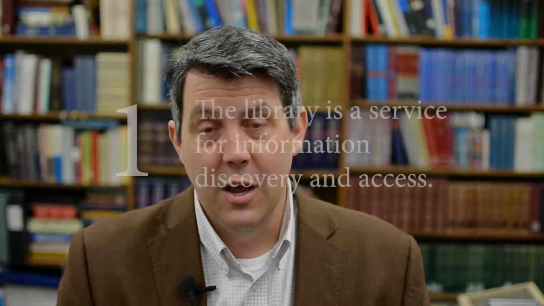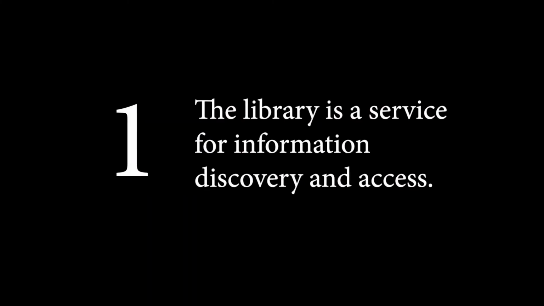I want to take just a few minutes and convince you of three things about the library. The first is that we are not a silo of books. We are not a repository of information. We are a service. Information discovery, access, and retrieval, regardless of location and regardless of format. If you need it, we'd likely have access to it.